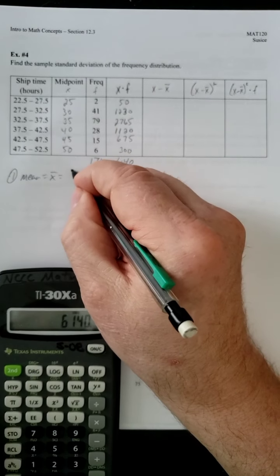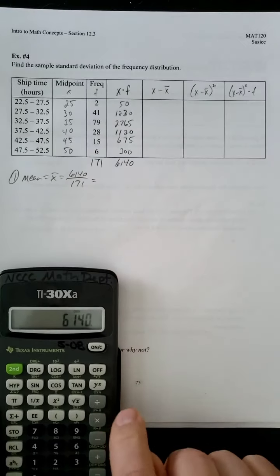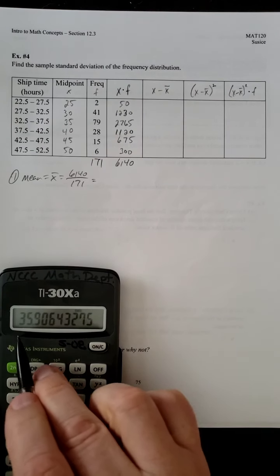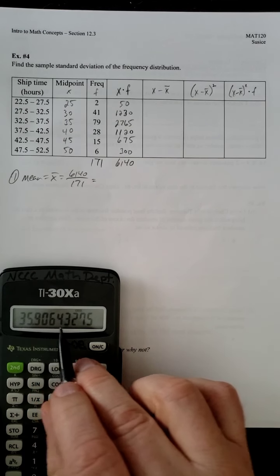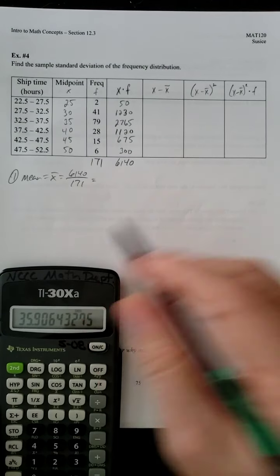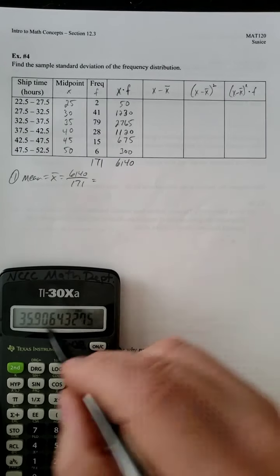Now if we divide 6140 by 171, we get 35.906. Remember, we don't want a ton of decimal places, otherwise it's going to get a crazy amount in your table. So let's just go 35.9.